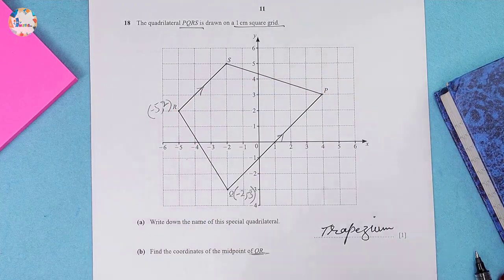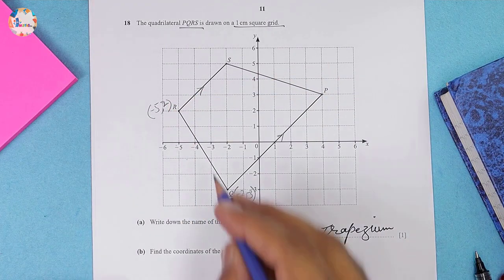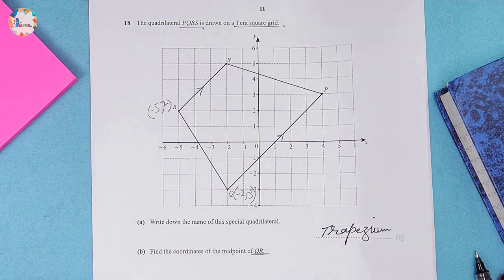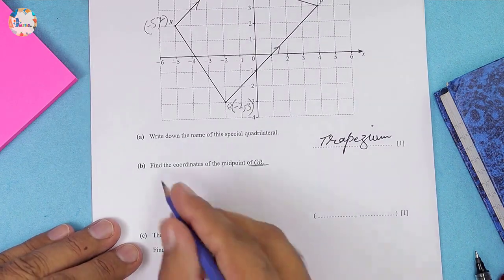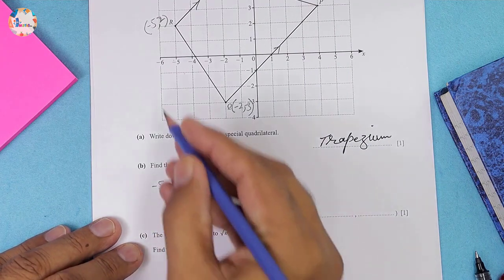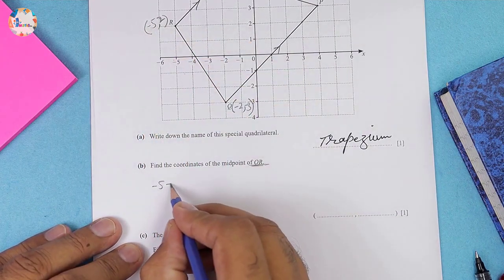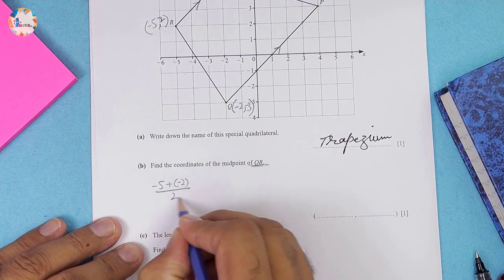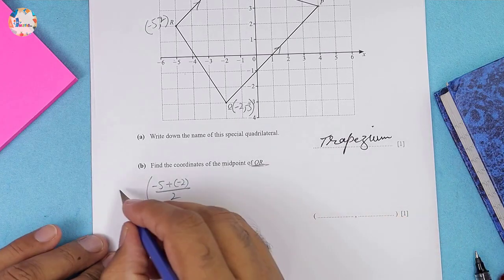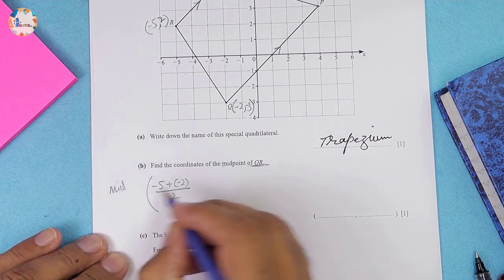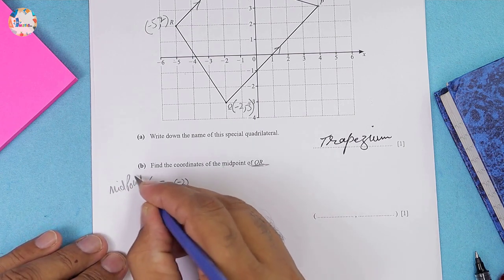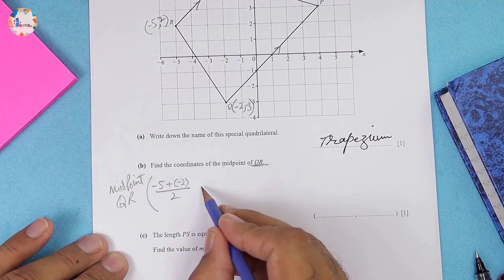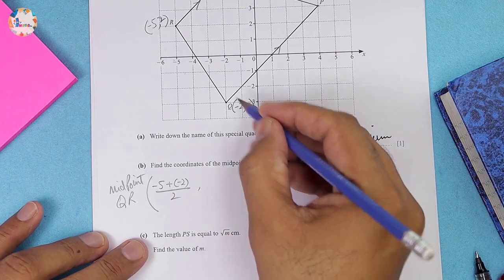So we have written these two, and now we need to find the midpoint. The midpoint x coordinate will be minus 5, which is the x coordinate of R, plus the other coordinate which is minus 2, divided by 2. So this will be the midpoint of QR, and the second thing will be y.